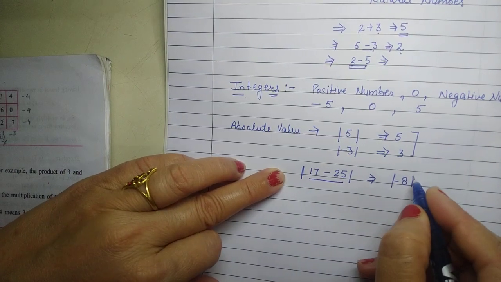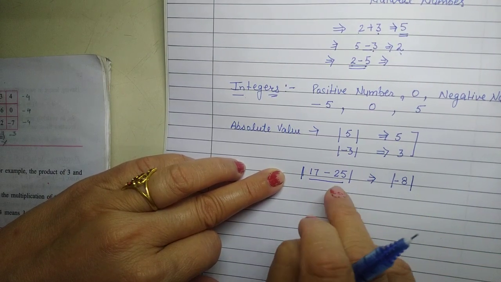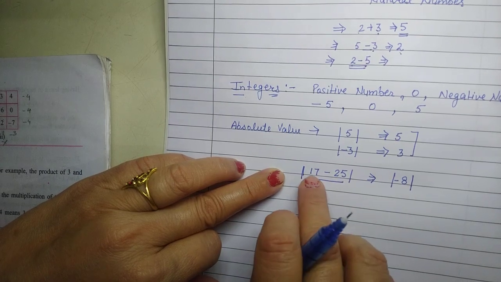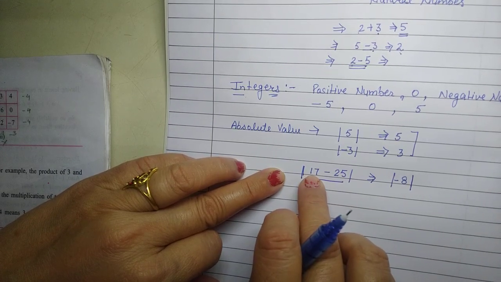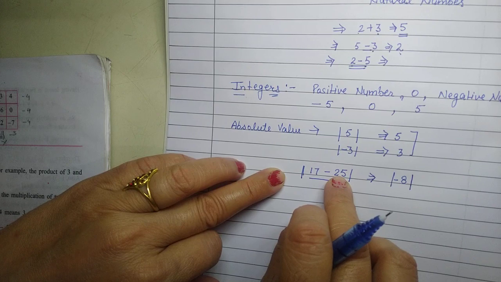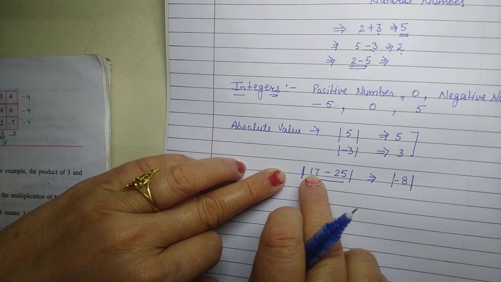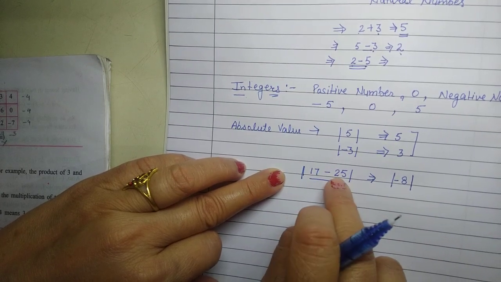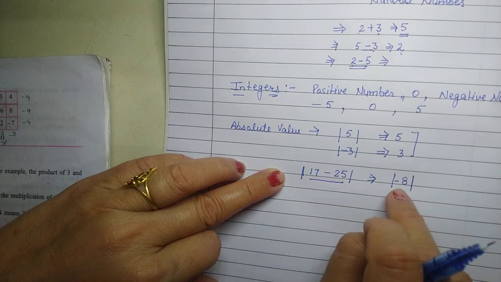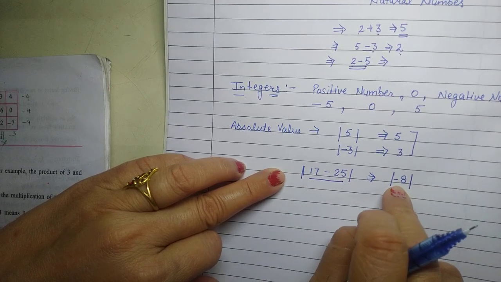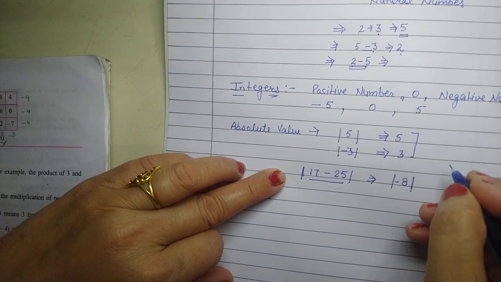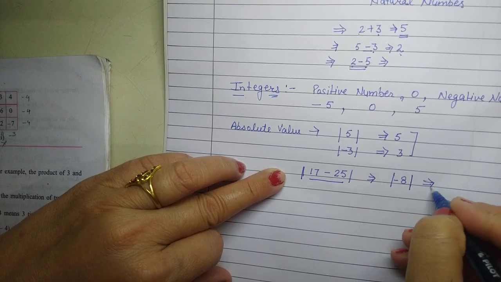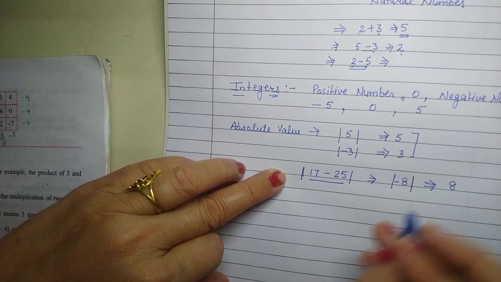Why do we get the answer -8? Because the number 25 is bigger than number 17. Means the absolute value of 25 is bigger than the absolute value of 17, and this number has the minus sign, so the answer will be a negative number. And if we take the absolute value of -8, that is 8 only.